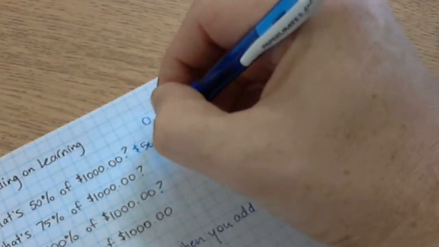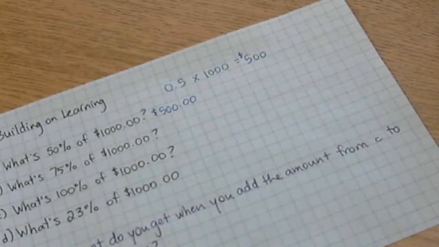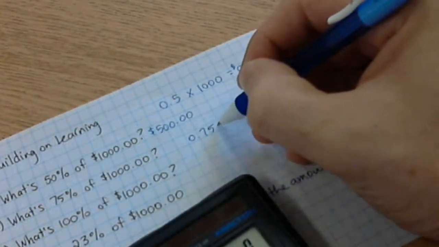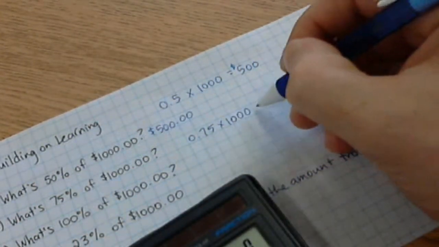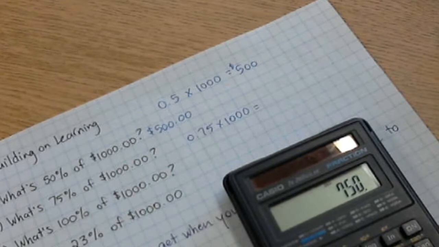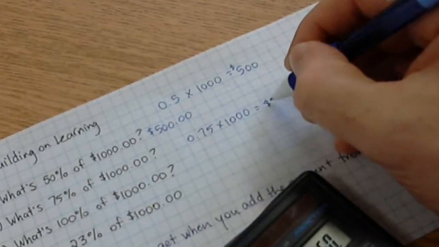Half of 1,000 is $500. I'm going to bust out my calculator though for 75% of 1,000. Do it this way, decimal 0.75 times 1,000 equals $750.